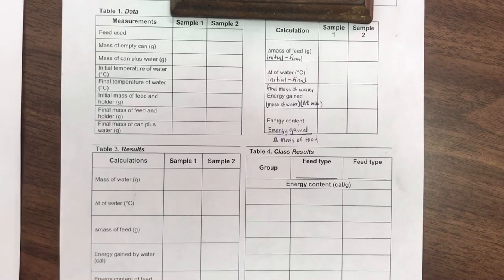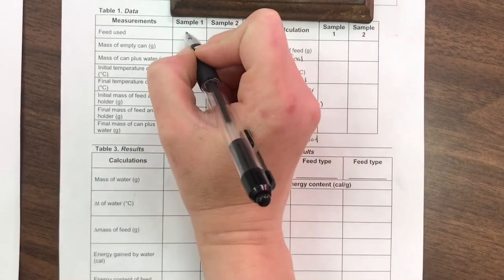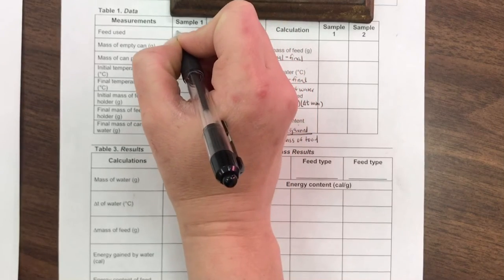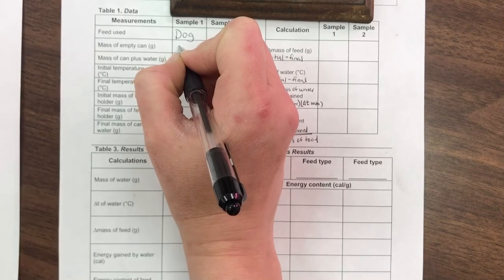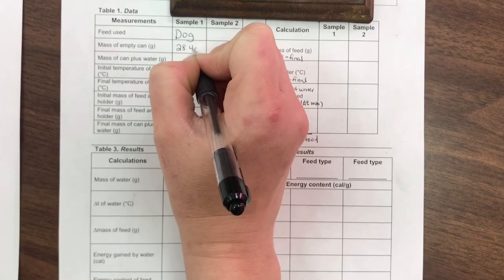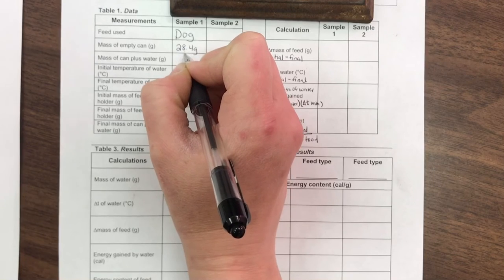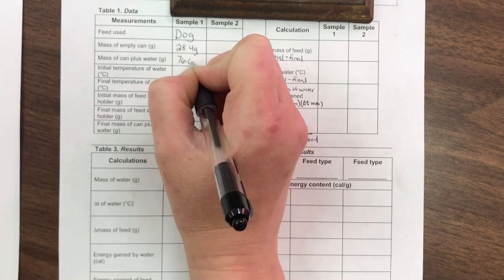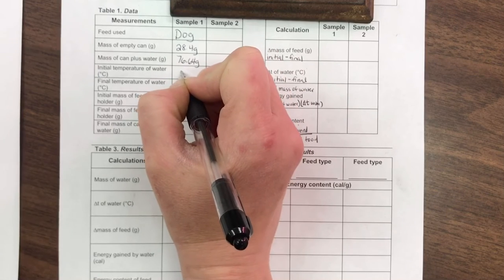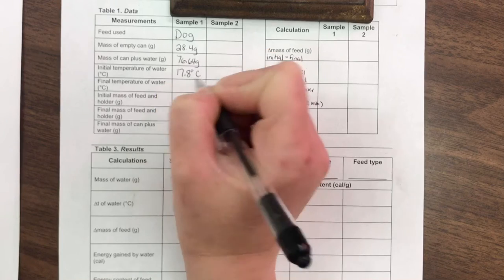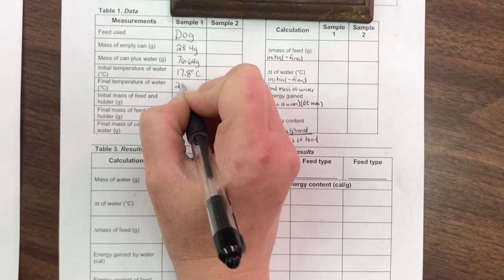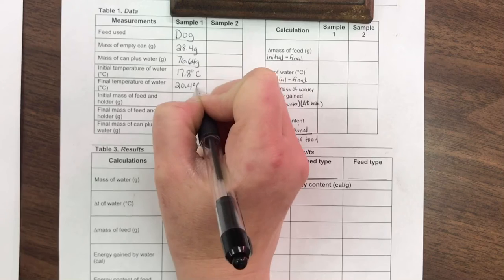All right, so looking at your 5.31 student worksheet, we are going to go ahead and fill out some data. On your sample one, I found someone who had tested dog food. The mass of their empty can was 28.4 grams. Their mass of the can plus water was 76.64 grams. The initial temperature of the water was 17.8 degrees Celsius. Their final temperature was 20.4 degrees Celsius.